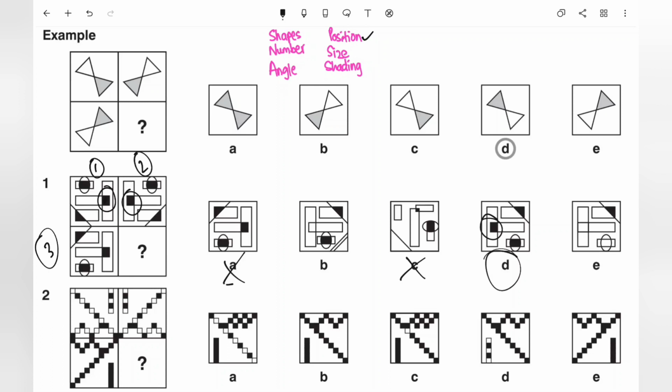If you selected D, well done, and that's how you'd break down the question. Very simple. You can already see why B and E are incorrect, because there's nothing shaded in. So we know B and E are definitely wrong, and that only leaves us with D. So the final answer is D.